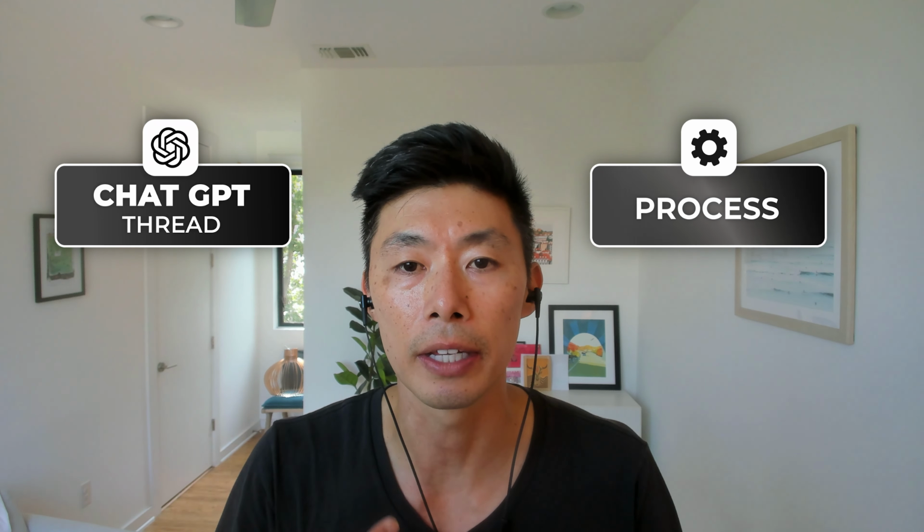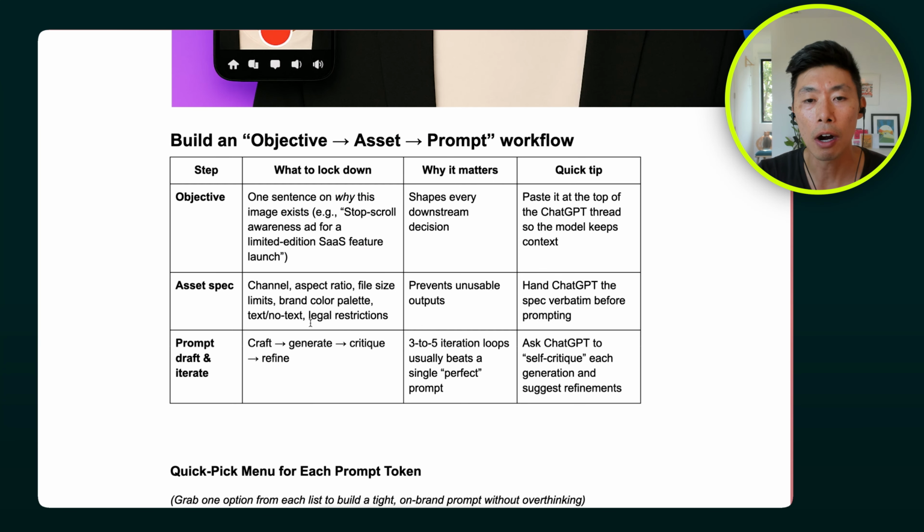So in this video, I want to show you both my ChatGPT thread, so you can see the back and forth and the different images that I'm getting and the iterative process of ultimately arriving at the image that I want to use, as well as the framework behind why I'm chatting in the way that I am. So to start, we'll start with the objective, asset, and prompt workflow.